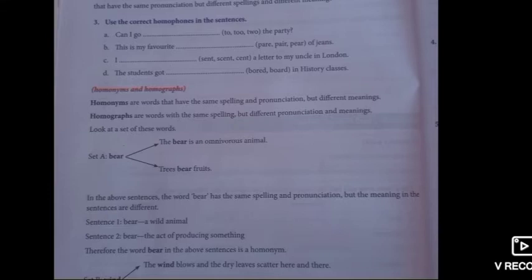Okay, and next, previously we studied homophones, and now we are going to study homonyms and homographs. So three are there: homophones, homonyms, homographs. So homonyms means words that have the same spelling and pronunciation, but the meaning will be different. So in the previous one, spelling everything is different, only the pronunciation is the same. So only when the pronunciation is the same, that is homophones. And homonyms means spelling is also the same, pronunciation is also the same, but the meaning is different.